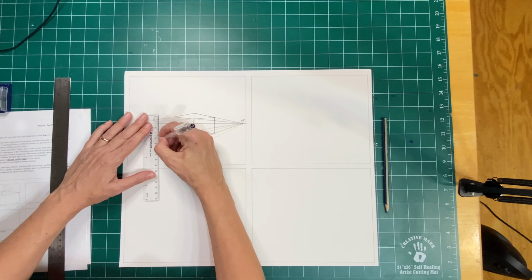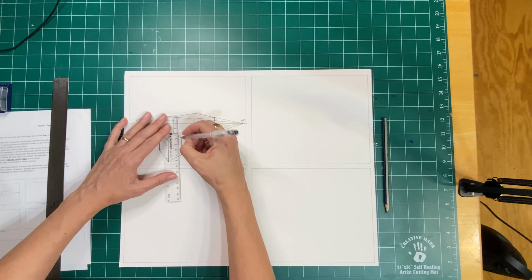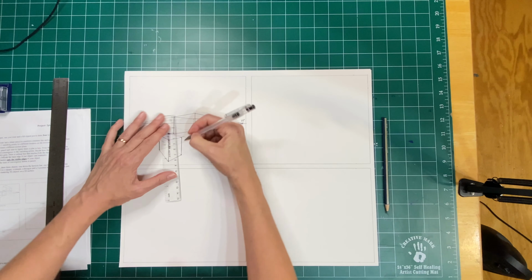Oh, need a little accident in there, that's okay.